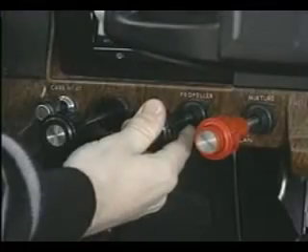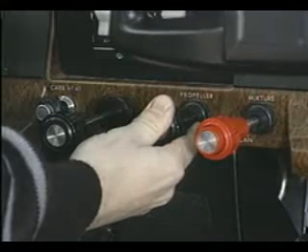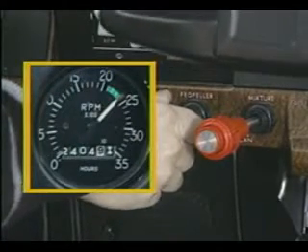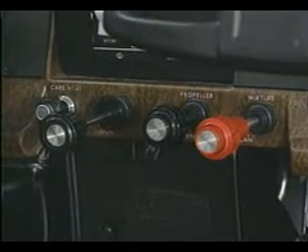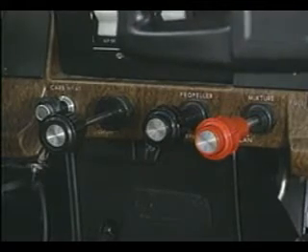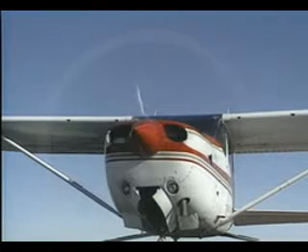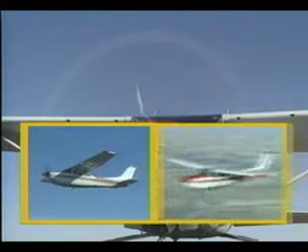The propeller control lets you change the pitch of the propeller blades, which regulates the RPMs shown on the tachometer. Your ability to select and maintain various blade angles and RPM settings for different phases of flight is where the efficiency of a constant-speed propeller is measured. Changing propeller RPMs is much like changing the gears on an automobile or bicycle, where a low gear is best during acceleration and a high gear for cruise.